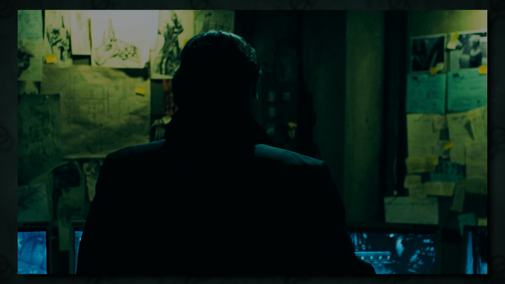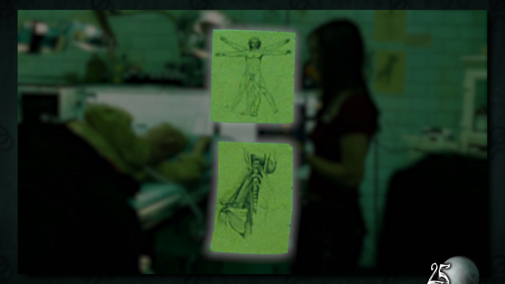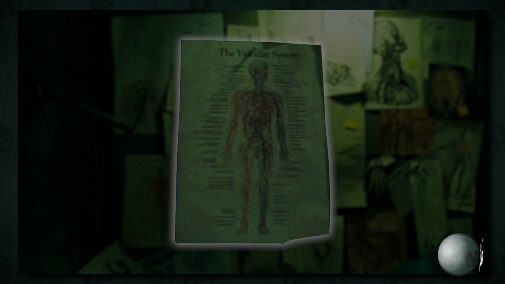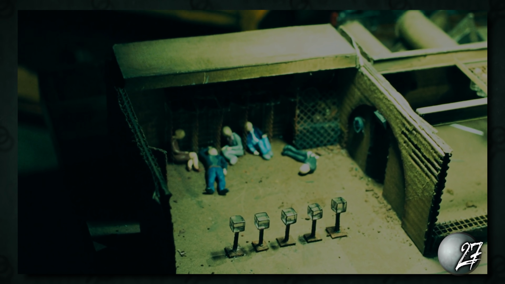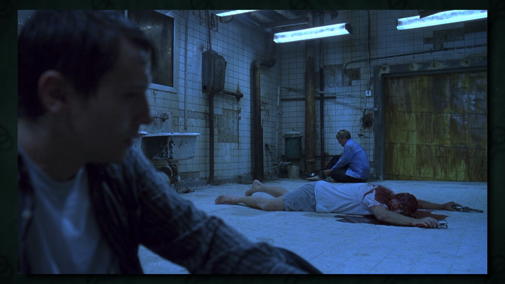Hoffman goes back to his new lair to check on the next game, and we see how much he's learned from Jigsaw based on the way he decorates the place. The anatomical human drawings call back to the diagrams of the operation room. One of them is a copy of the vascular system diagram from the spike trap in Saw 4. The miniature version of the game was also used by John to plot out the details of the bathroom game.